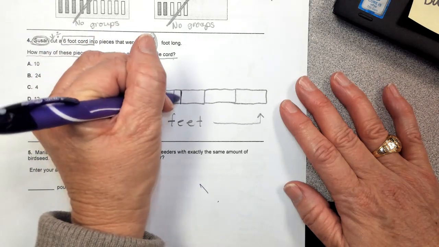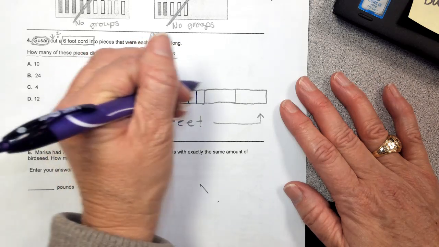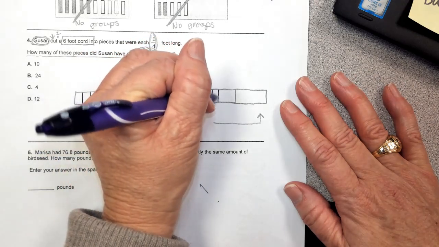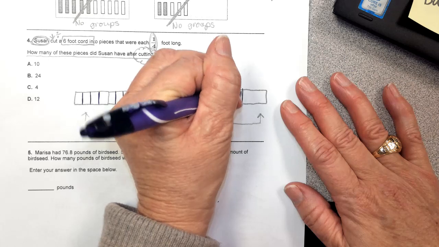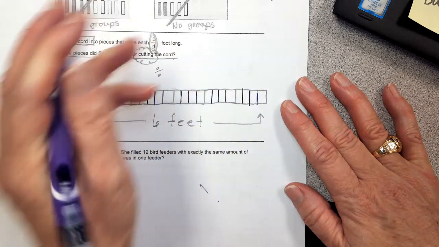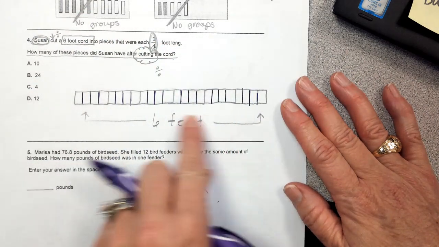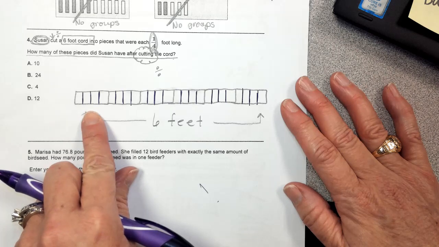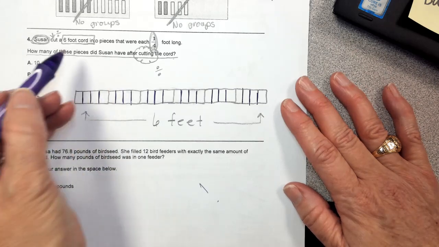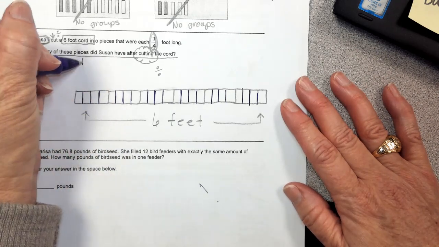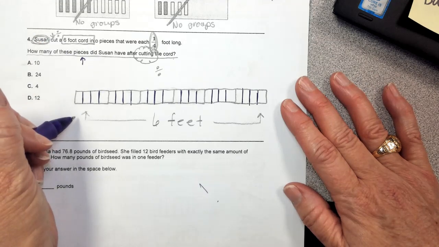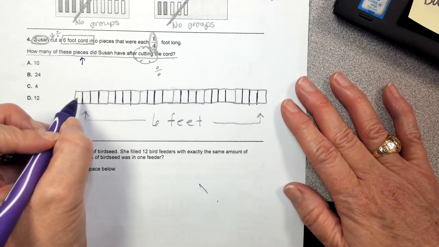and the 4th foot, and the 5th foot, and the 6th foot. Remember, it's 3 cuts for every foot. Alright, and now what I need to do is find out how many pieces. So in order to find out how many pieces, I'm going to count them.